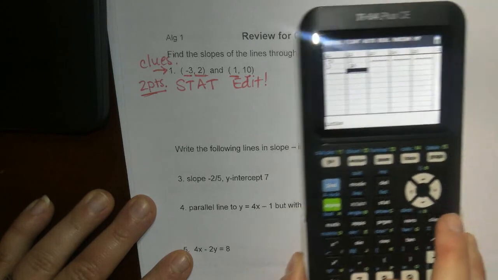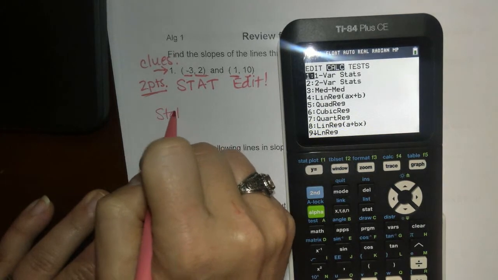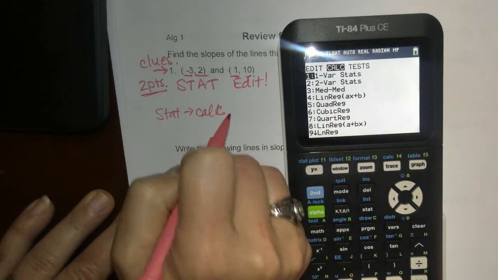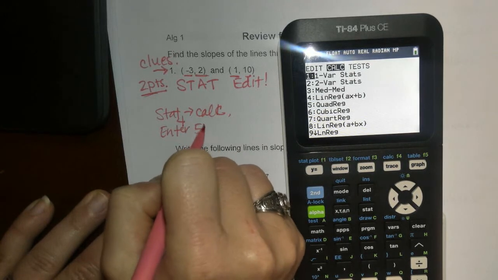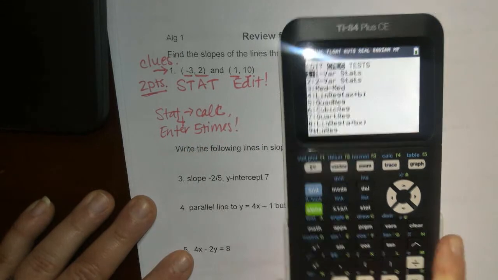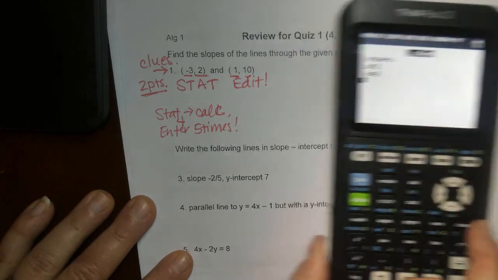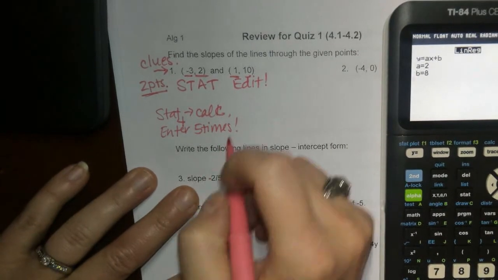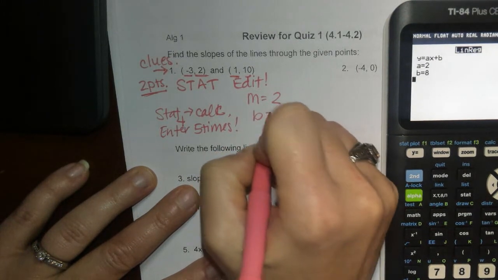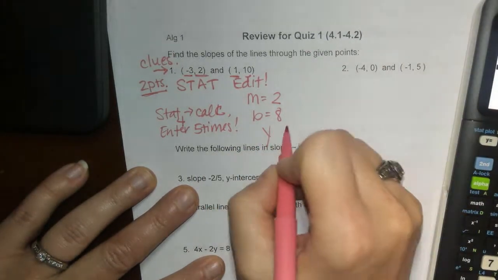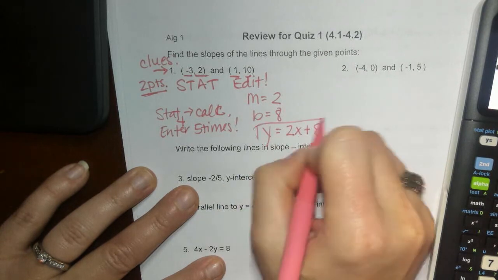Alright, and then once you do that, remember, you do stat, calc, and then enter, then 4, and enter 5 times. 1, 2, 3, 4, 5. Okay, so now it gives you your M, which is 2, and your B, which is 8. Now you can give me the slope. Y equals M, which is 2, X plus B, which is 8.